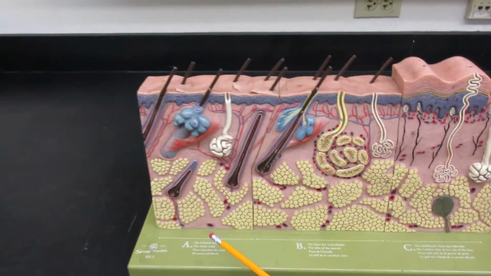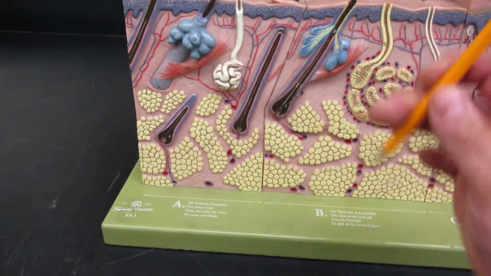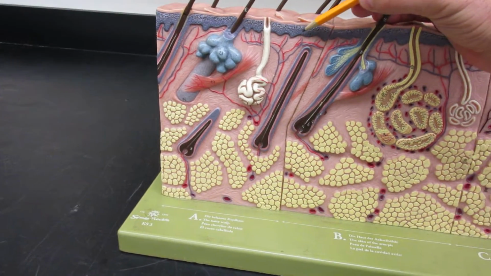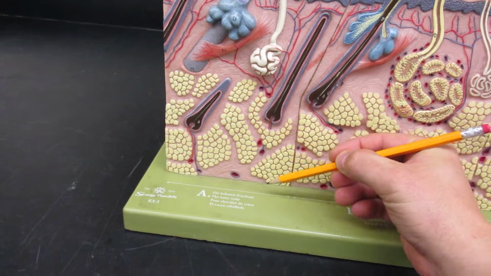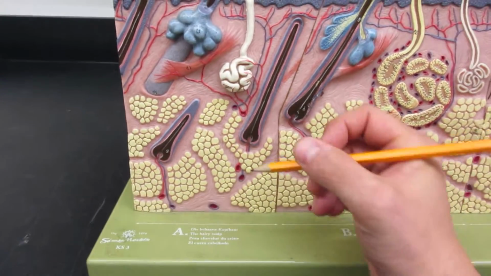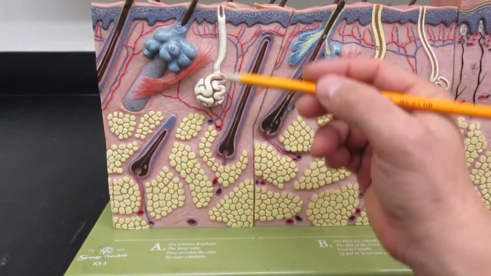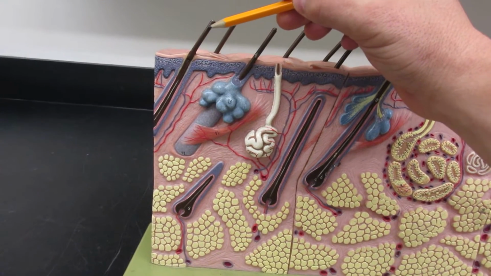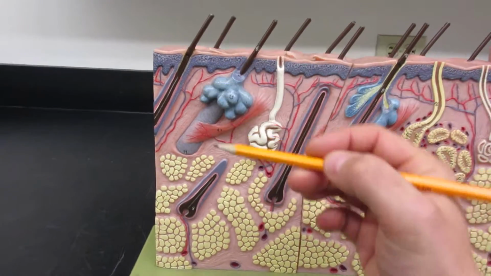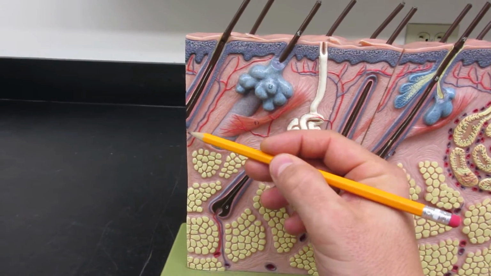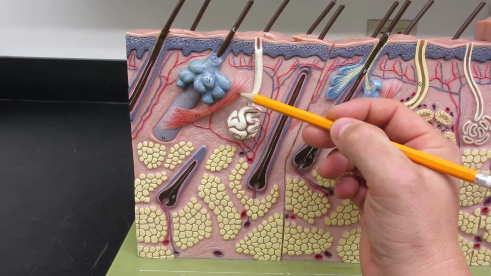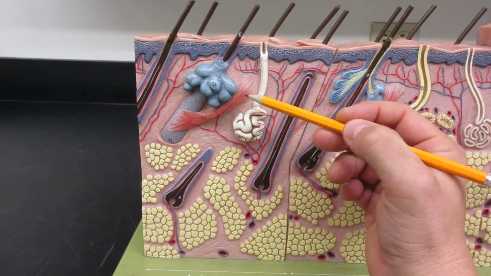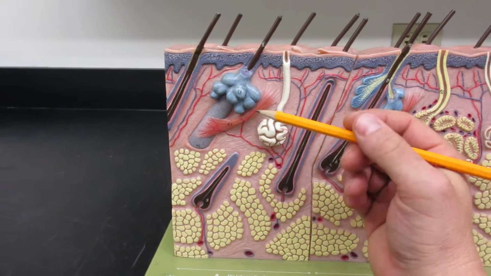Alright, so let's start with the hairy scalp, pointing out some of the highlights. Of course, the very top is the epidermis, and then you have the large dermis, and underneath that is the hypodermis that's filled up with fat. You can see hair. Of course, the shaft is above the surface, the root is below. There's the hair follicle, which is the cylinder that holds the hair. That follicle is connected to a muscle, a piloerector muscle, which is going to make the hair stand up.